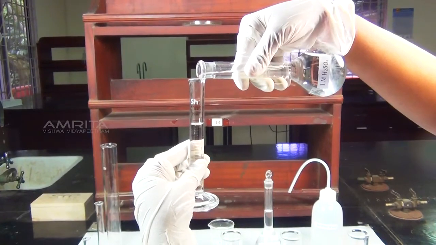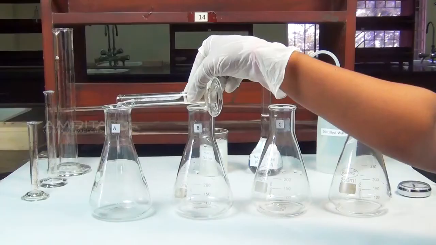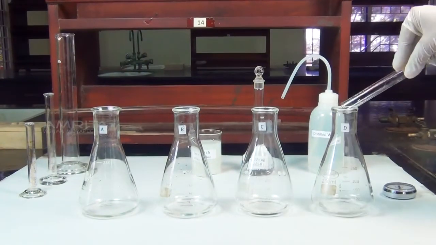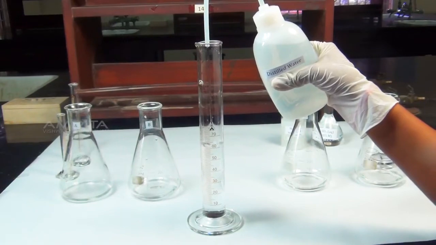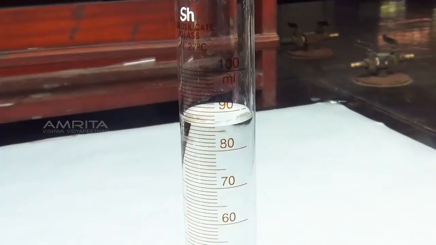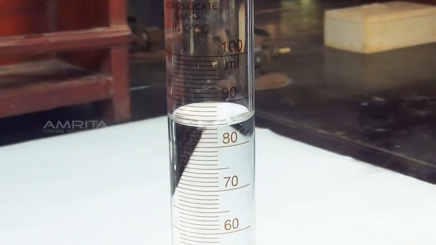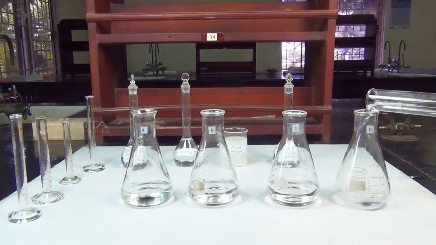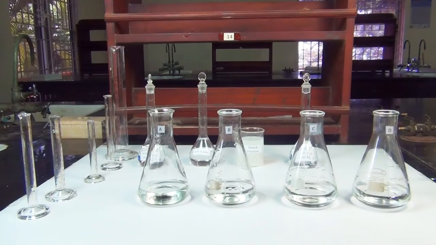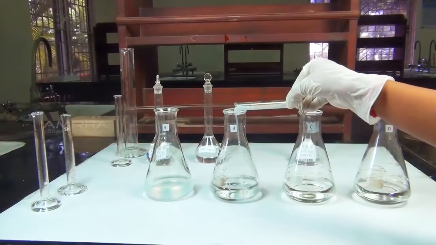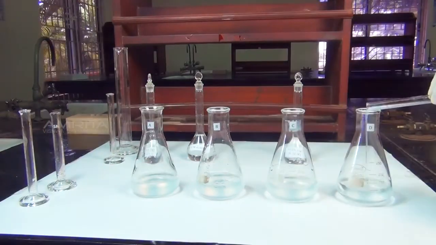Using another measuring cylinder, add 10 milliliters of 1 molar sulfuric acid to the flasks A, B, C and D. Now, using a measuring cylinder, add 88 milliliters of distilled water to flask A, 86 milliliters to flask B, 84 milliliters to flask C and 82 milliliters to flask D to make the volume of solution 100 milliliters in each flask. Add 5 milliliters of starch solution to the flasks A, B, C and D using a measuring cylinder.